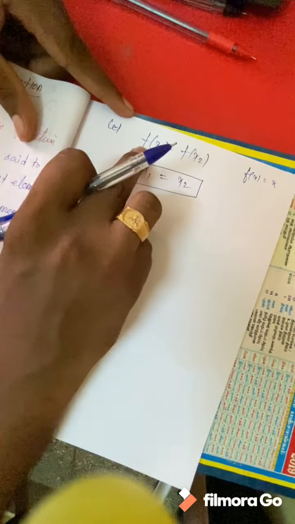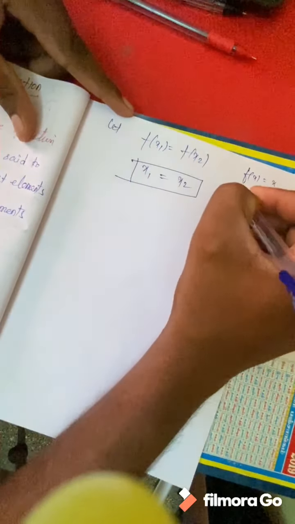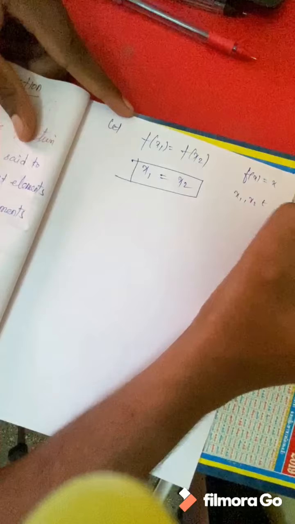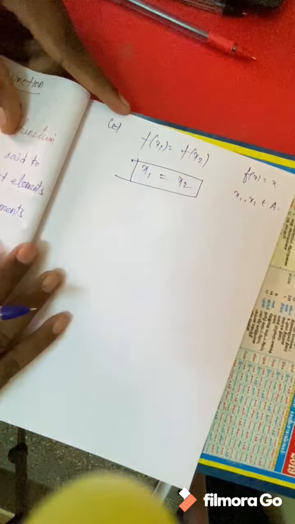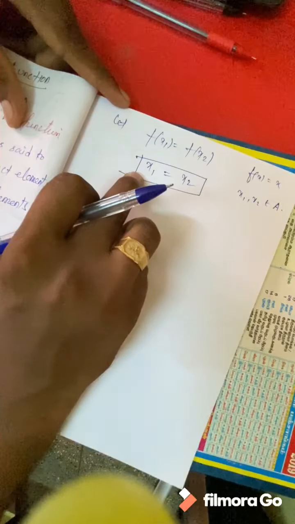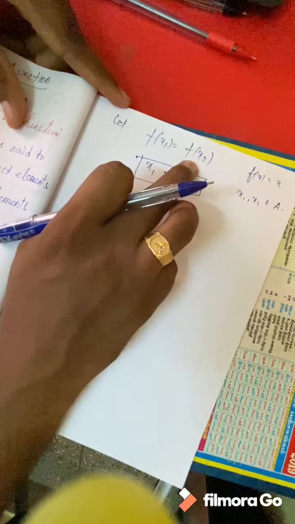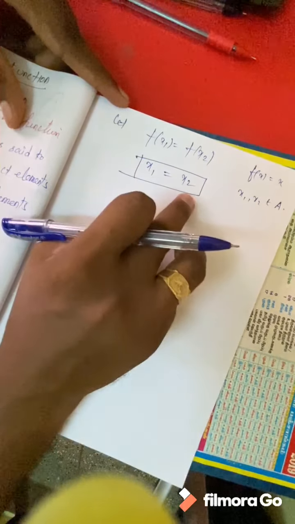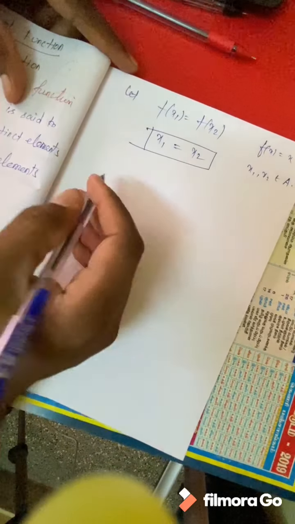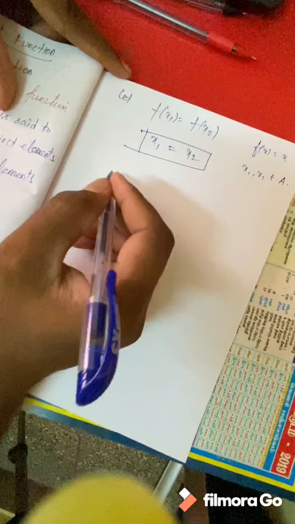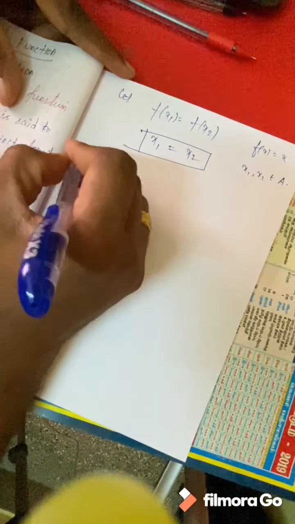So if f of x1 is equal to f of x2, therefore we will get the answer x1 is equal to x2. Right. So this is a one-one function. Next, many-one function.